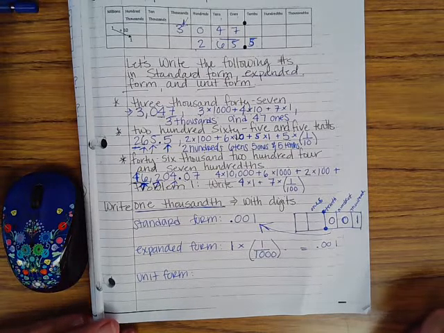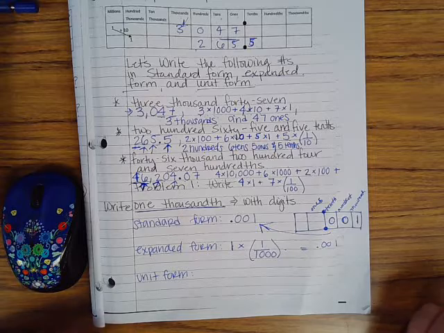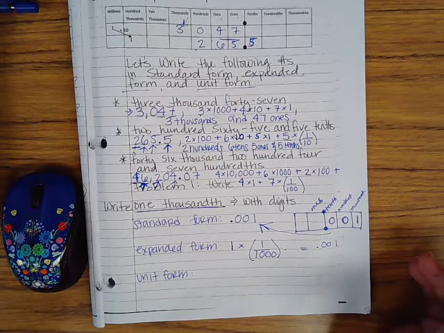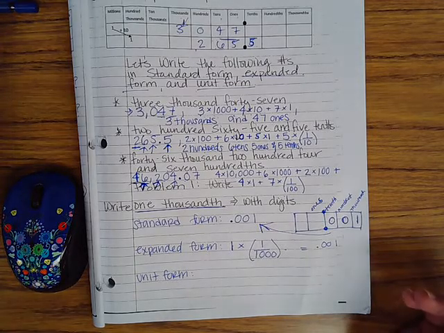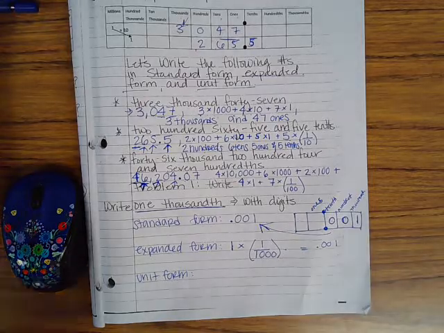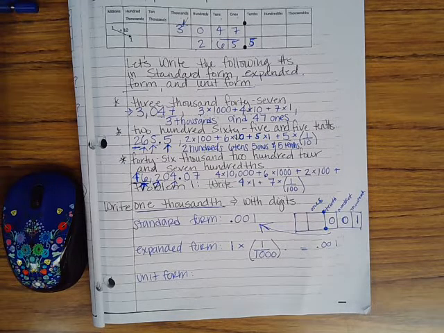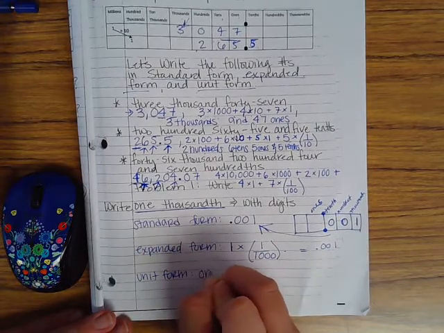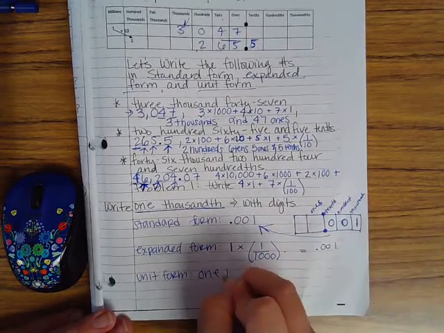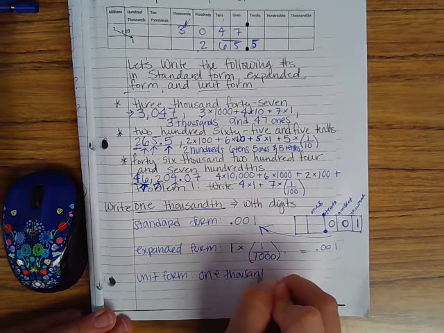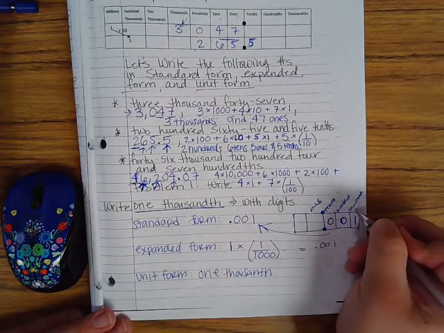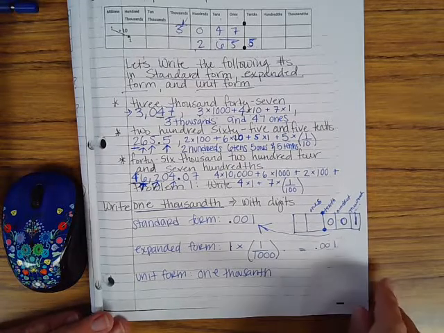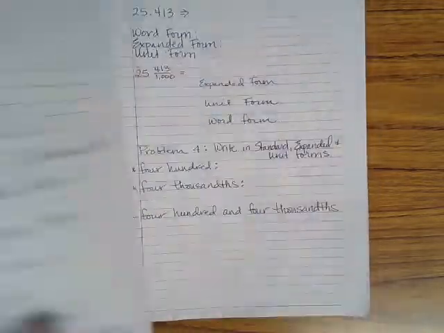That makes sense? So now in unit form, it's pretty much the same as up here. So it's 1,000th. Remember, if we look at here with unit form, we can see exactly what it is. We just write it like that.